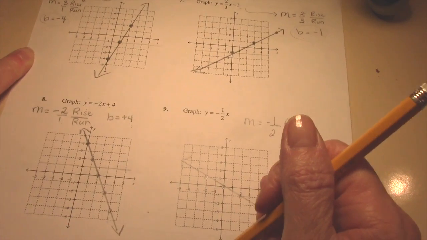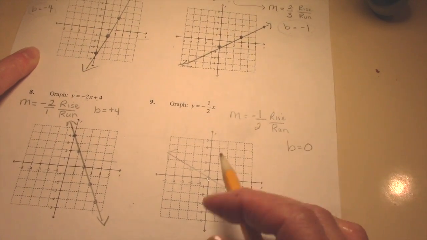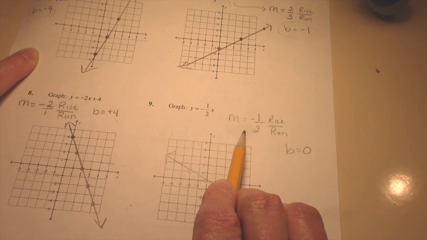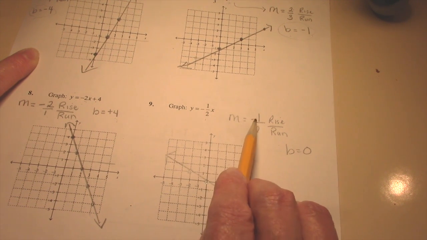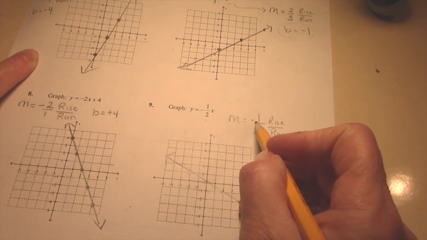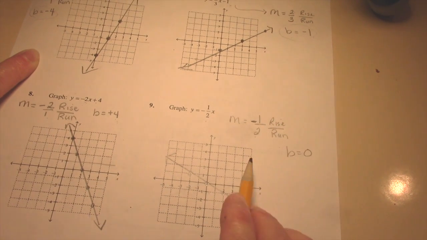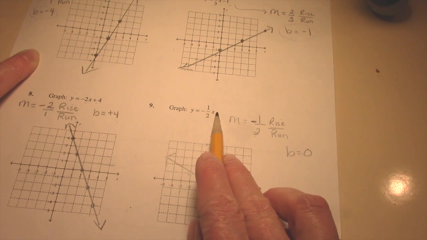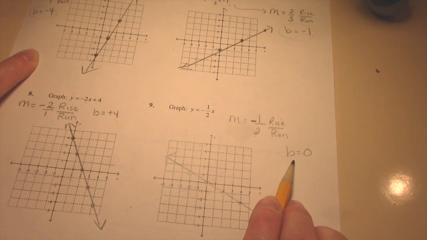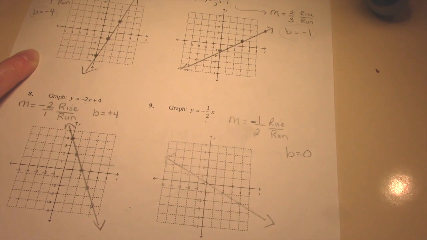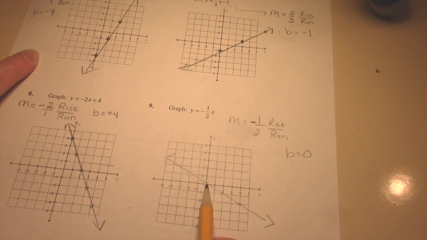Last one on the page. There's my m. m is negative 1/2, or 1 over 2. The rise is 1, or negative 1. Okay, so that's telling me to go down, right? And the run is 2. But what's my b? There is no b there, so it is understood to be 0. This is a constant of proportionality. So I have to start this graph at 0.